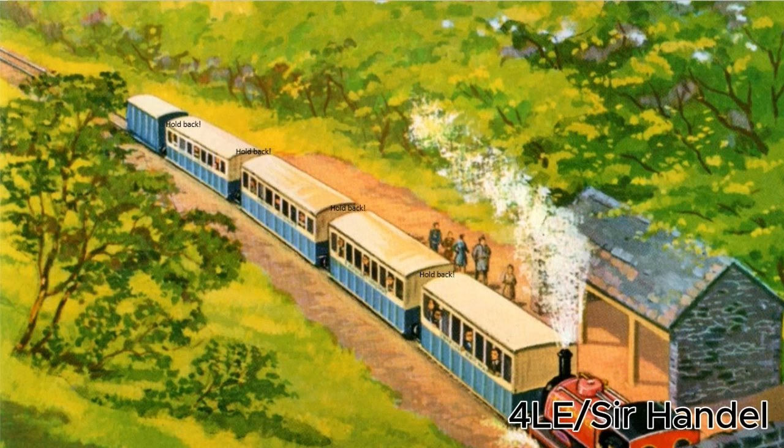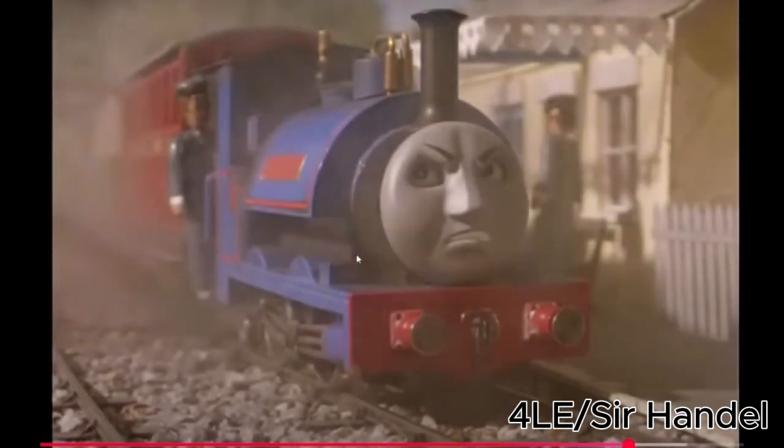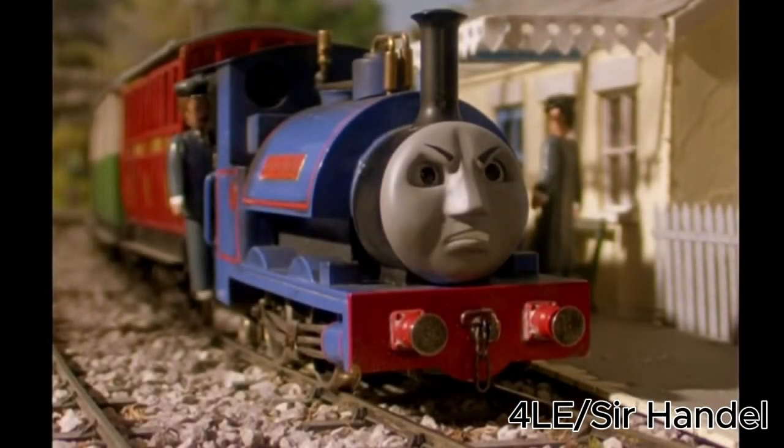In the Railway series, Sir Handel was very cross at the coaches because it was Peter Sam's turn to take the train. This is not mentioned in the TV series. And in the TV series, the 4th wall is broken at the end. Again, definitely not mentioned in the Railway series.